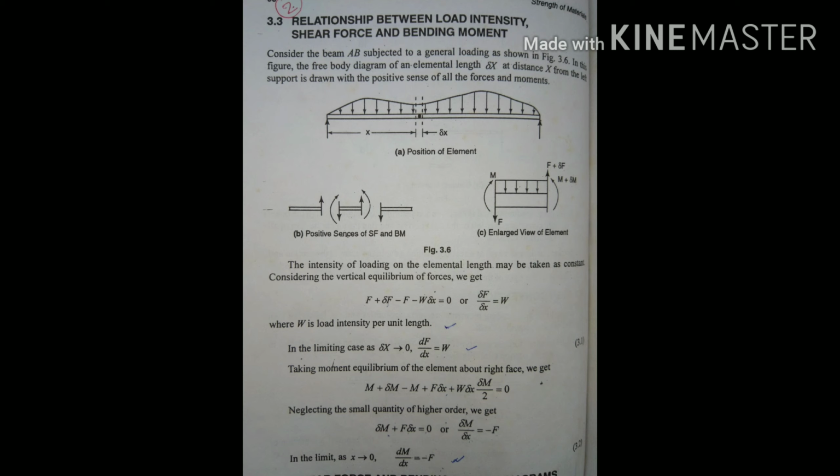नीचे के डायग्राम में दिखाया गया है पॉजिटिव सेंसेस ऑफ shear force. SF means shear force and the last figure is the enlarged view of the element. Okay, so the intensity of loading on elemental length may be taken as constant. Considering the vertical equilibrium of force, we get F plus delta F minus W delta X is equal to 0, or del F by del X is equal to W. Similarly, this we can write for the moment, and finally we have the expression. So okay, thank you.